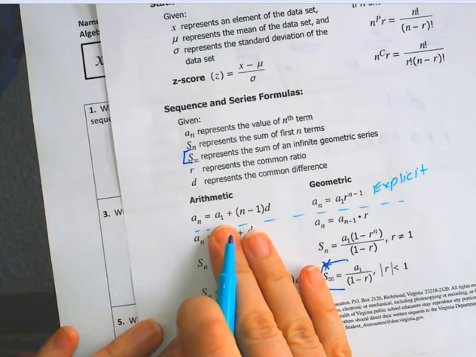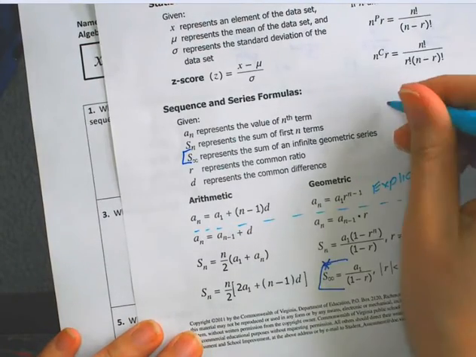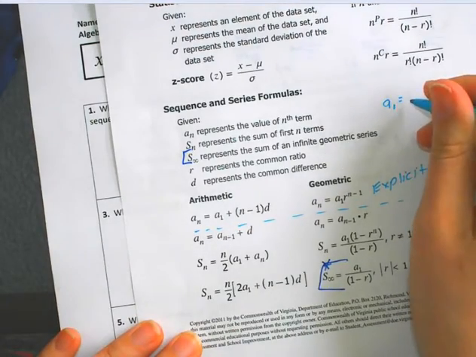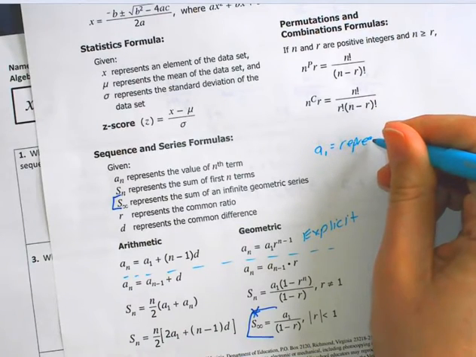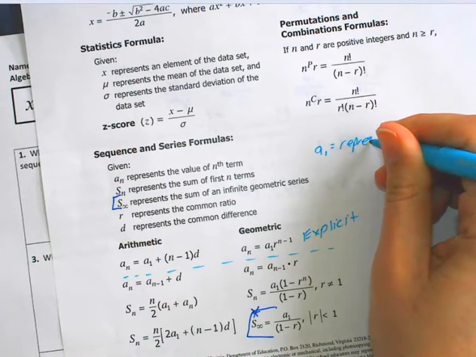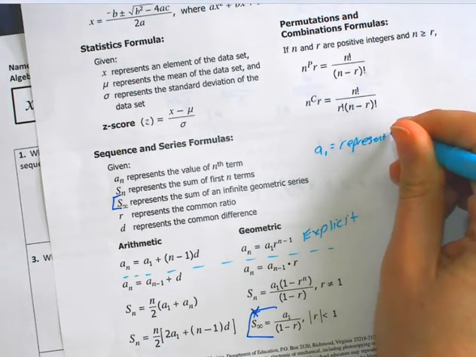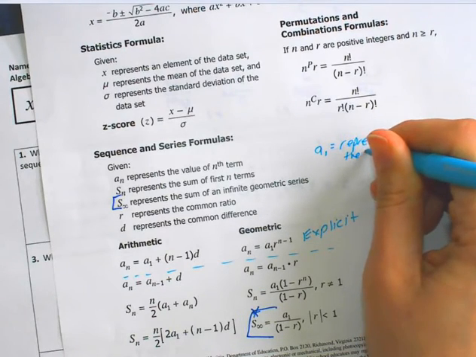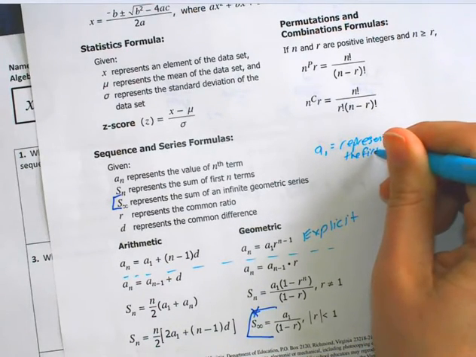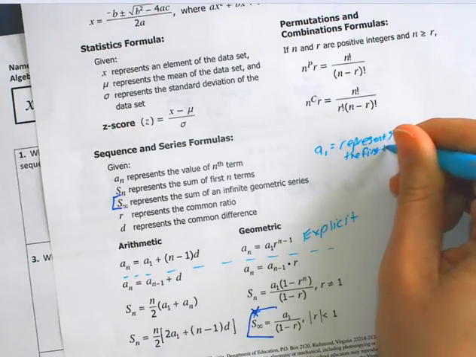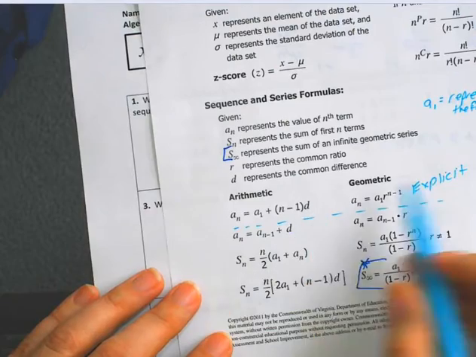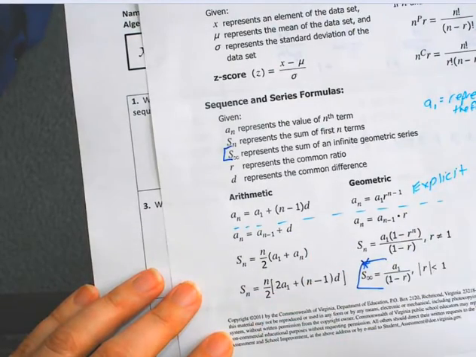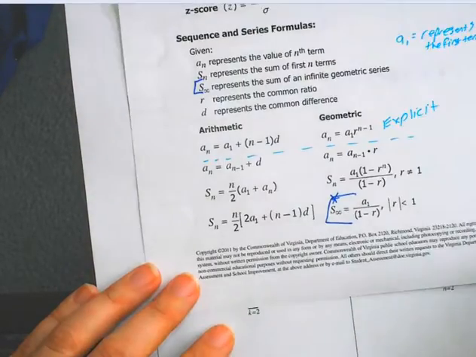As long as I know the first term, which is A1, you might want to write that down because they didn't give you that. A1 represents the first term, and then your common difference, you can find the value of whatever term that they're asking for.